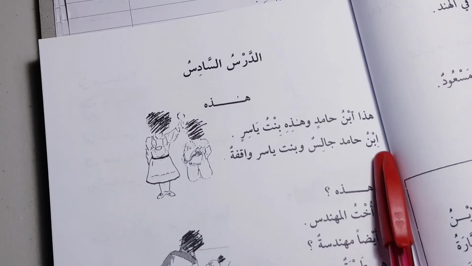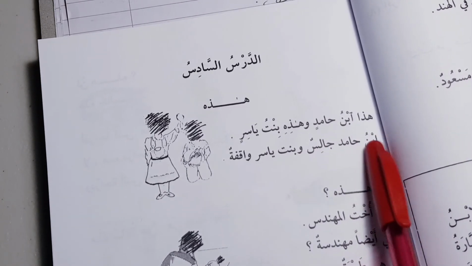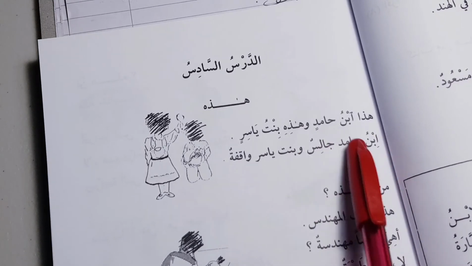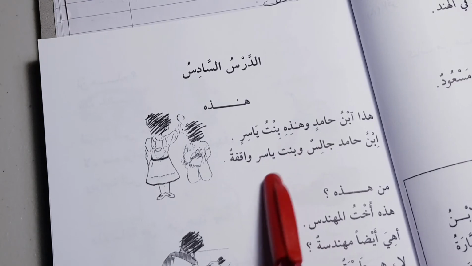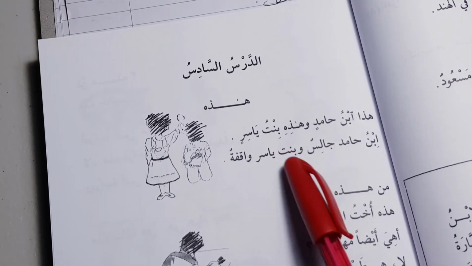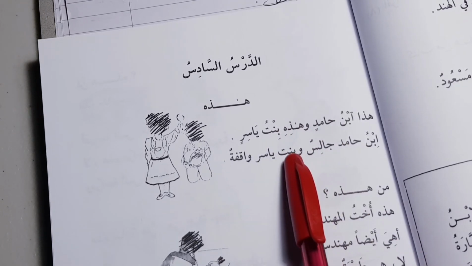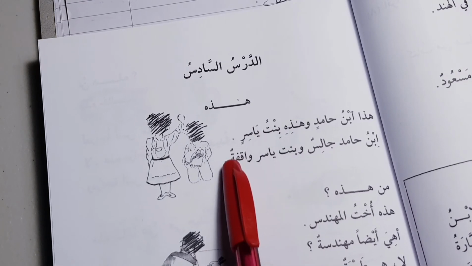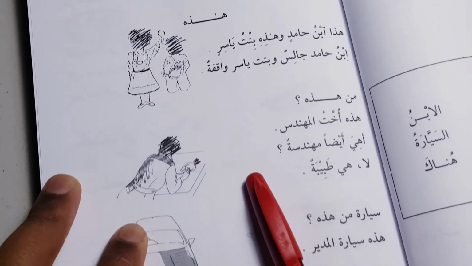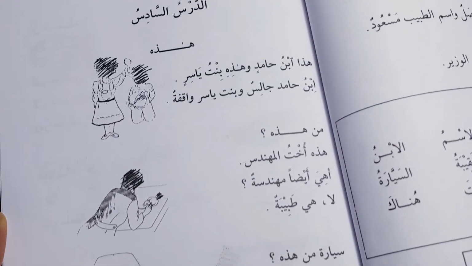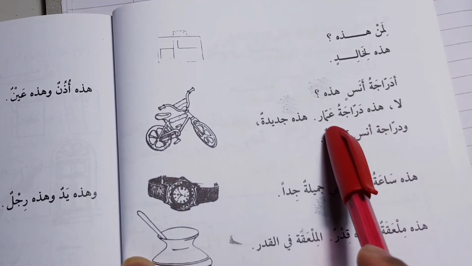طيب. So here look, for example, Ibn Hamidin Jalisun. Ibn is mudhakkar, that's the mubtada. Mubtada and khabar match. Here bint waqifah, this is the khabar. The mubtada is mudaf mudaf ilayhi. The mudaf ilayhi is just an add-on. It doesn't make any difference in the main sentence. Bint is mu'annath, so the waqifatun, the khabar, has to be mu'annath. Bintu Yasrin. If we said waqifun, it would not make sense. Same here, the jadidatun, when we're talking about the bikes now. هذه دراجة عمار. هذه جديدة.